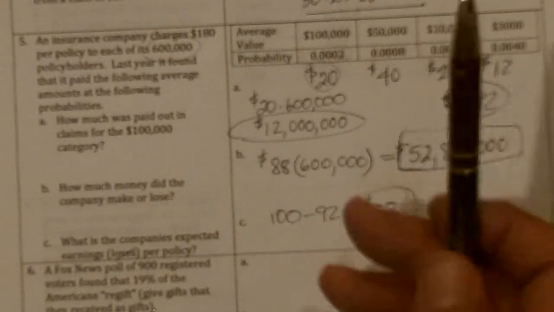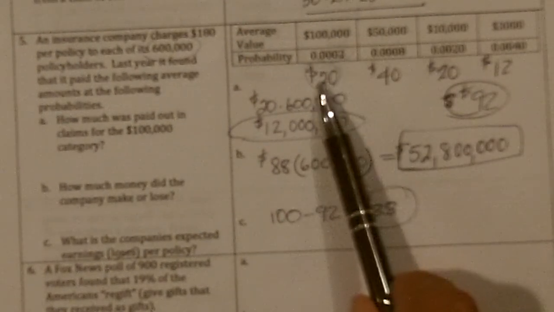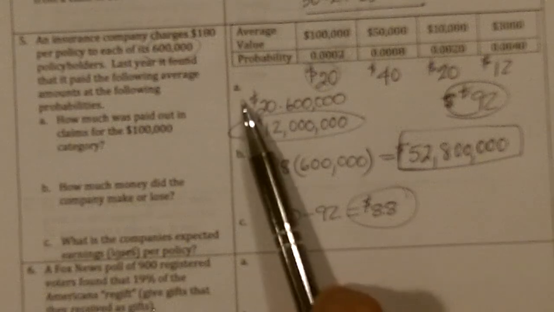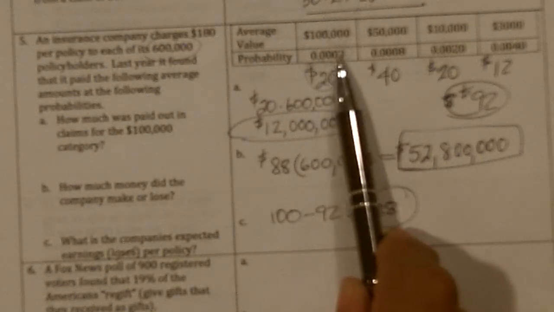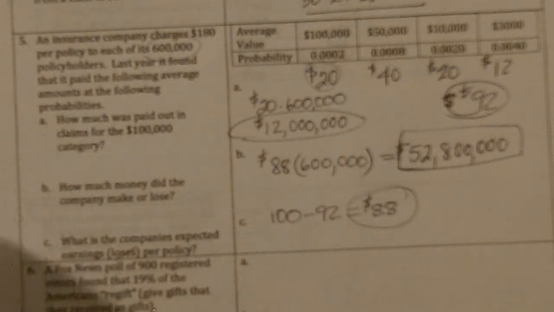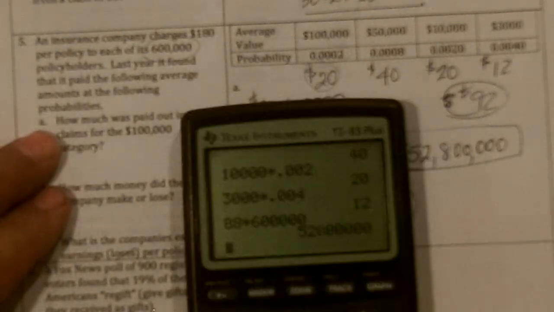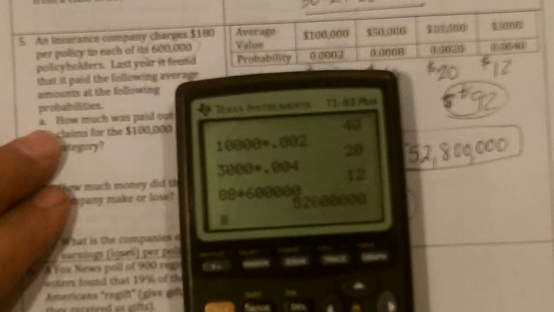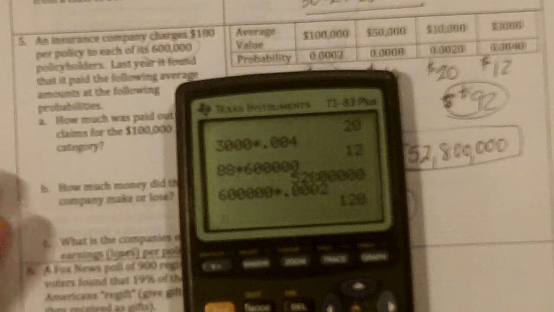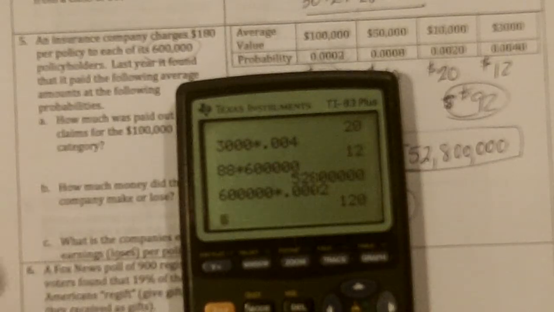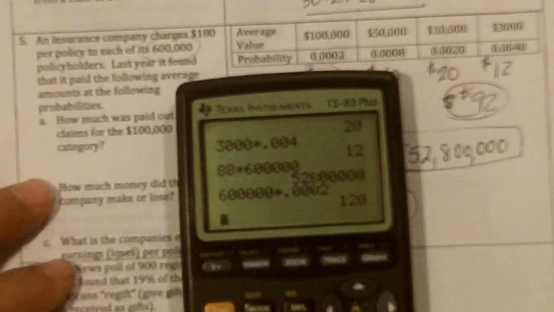Now, one thing I might mention while I'm here is we could have done number one, or part A, differently here. If there's a 0.0002% chance of a policy needing 100,000, I can take the 600,000 policies times 0.0002, and it tells me there'd be 120 times the company is expecting to pay something around 100,000.